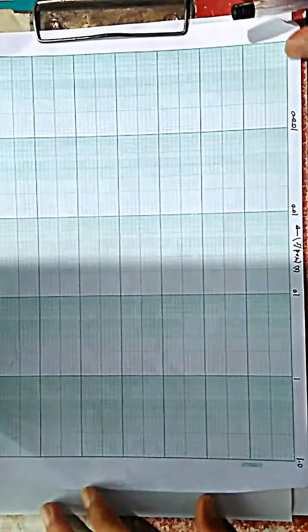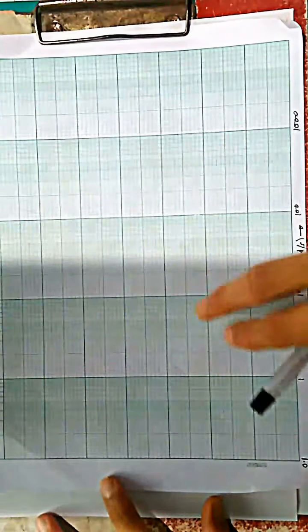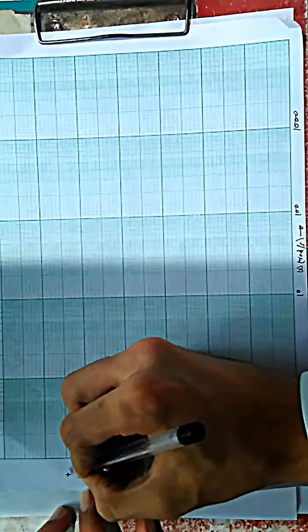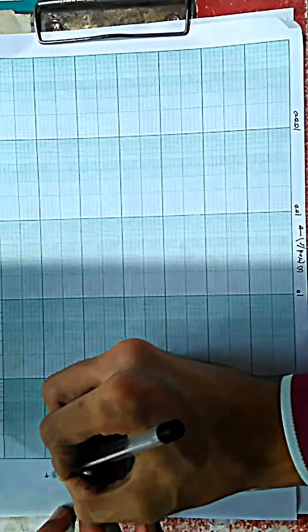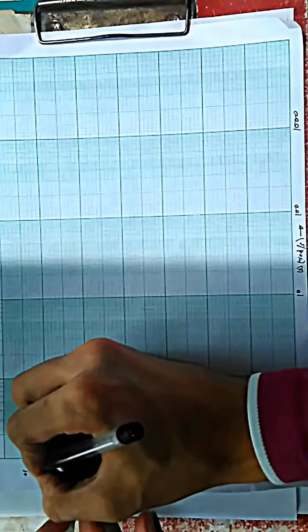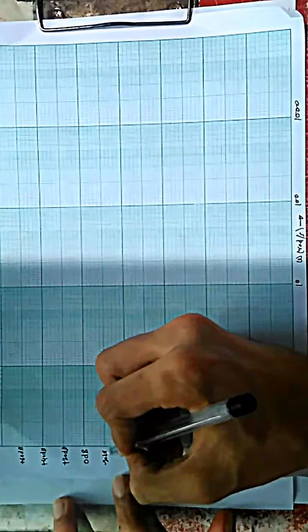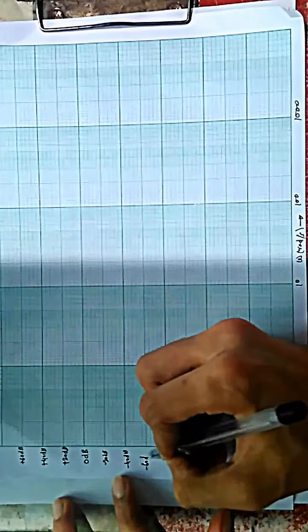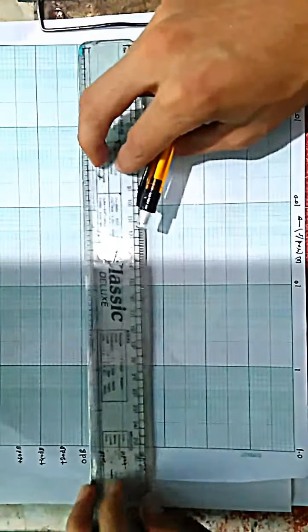Now, first we'll plot the magnitude plot. First, this is my 0 dB. Then I'm taking a scale of plus 20 dB, then plus 40 dB, plus 60. Then minus 20 dB, minus 40 dB, minus 60 dB. Now, this is our reference line.